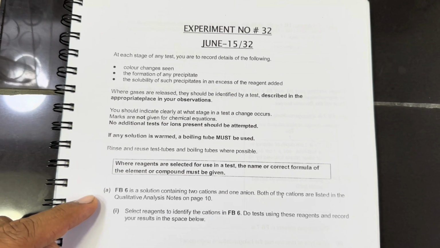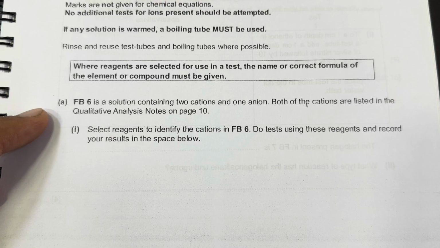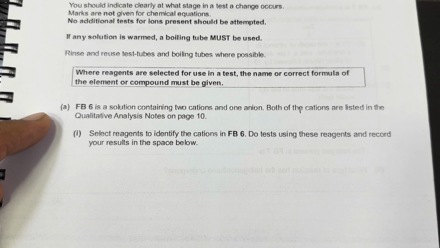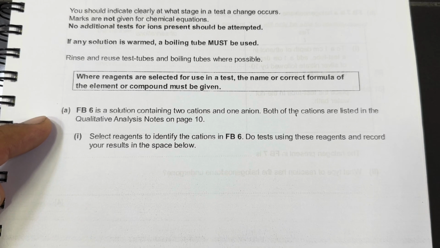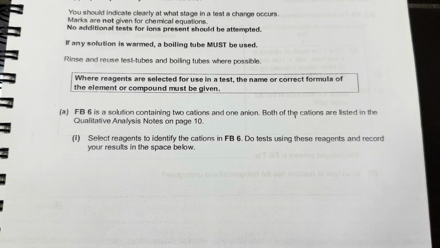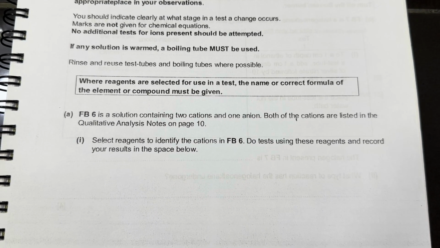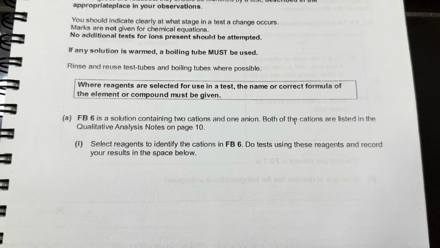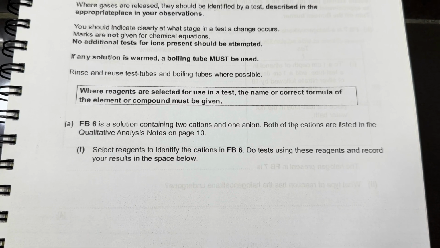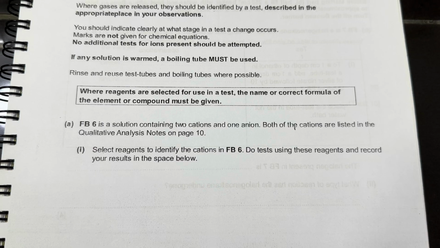Now, let's continue with the question. In the question, they have said FB6 is a solution containing two cations and one anion. Both of the cations are listed in the qualitative analysis notes. Select reagents to identify cations in FB6. Do tests using these reagents and record your results in the space below.